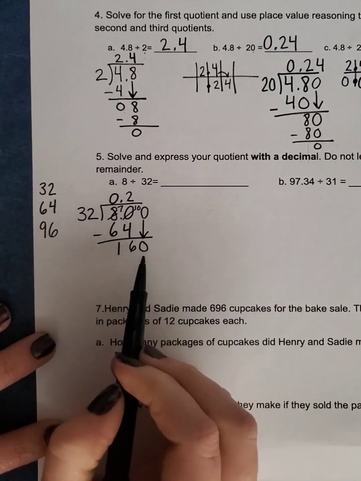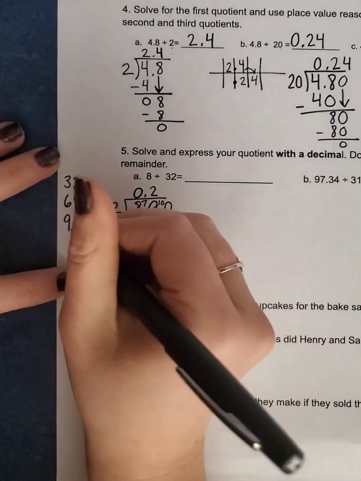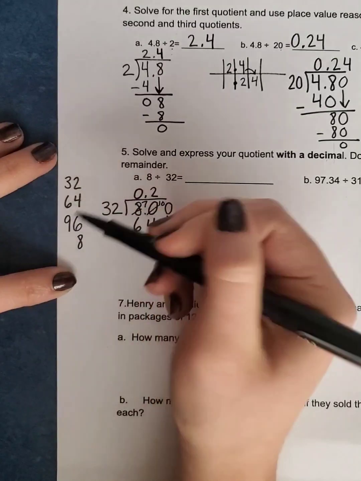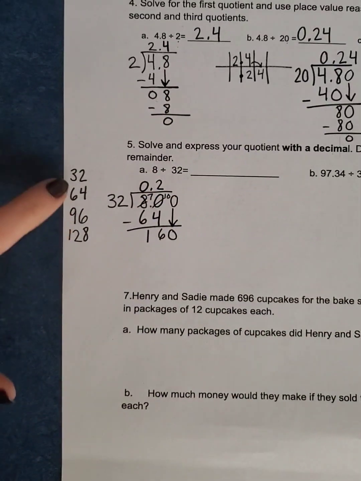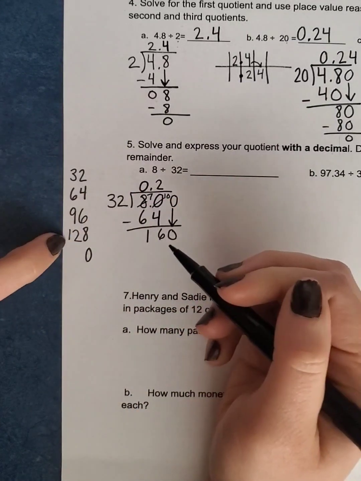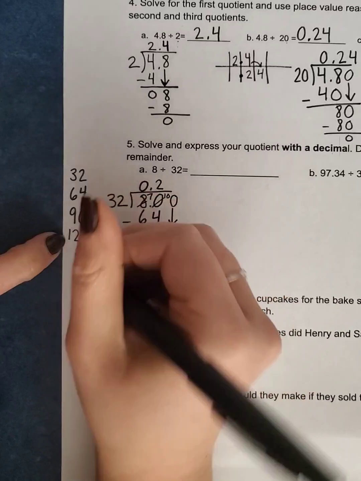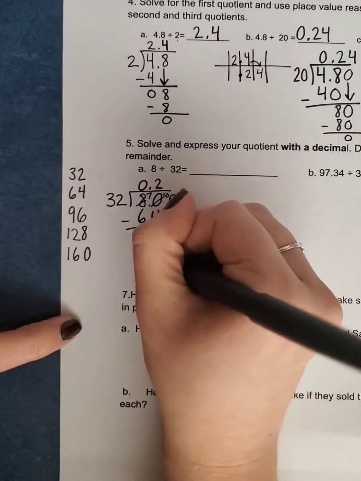Can 32 go into 160? Well, let's see how many times. 2, 4, 6, 8, 3, 6, 9, 12. So 128. 2, 4, 6, 8, 10. So I need to bundle. 1 would come over here, so that's 13. Plus 3 more is 16. That's 160. Ooh, that's what I need, 160.